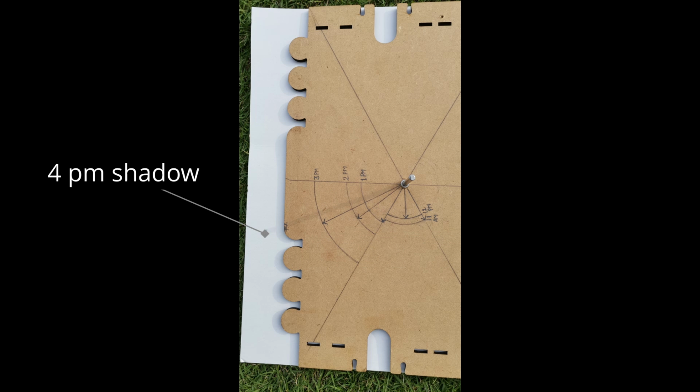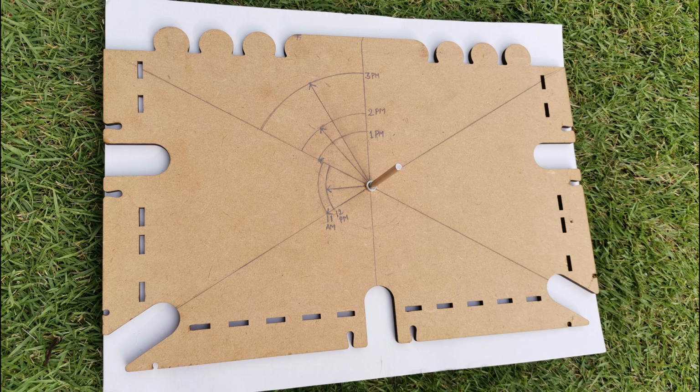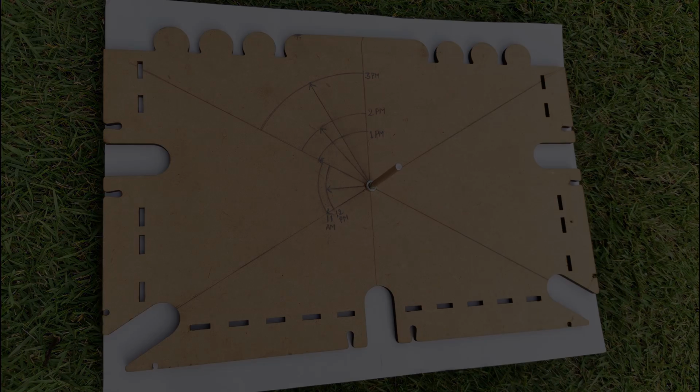So they invented a sundial, checking times using shadows. Sundials are very useful when you go on a trip, like an adventurous trip. When you go over there, sundials are very useful.